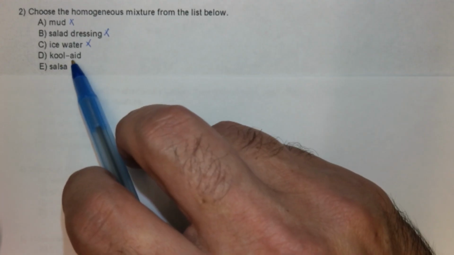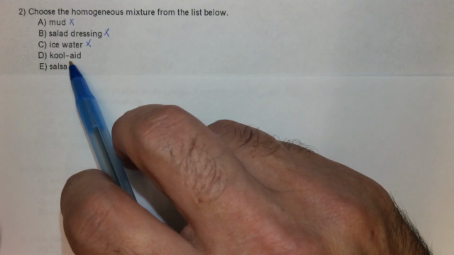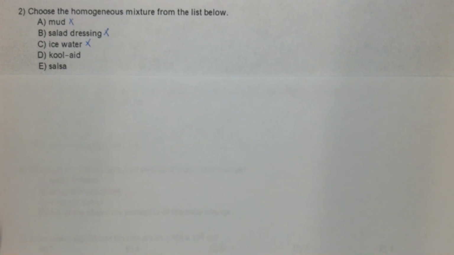Kool-Aid. Kool-Aid is a mixture of sugar, citric acid in water, and probably some other stuff as well. It often has food coloring, so you could probably tell which one is the Kool-Aid from a distance away because it's a different color, but it's still a homogeneous mixture because it has uniform composition. Any sample that you take of it would have the same amount of sugar, the same concentration of sugar, water, and food coloring. So this is our answer.